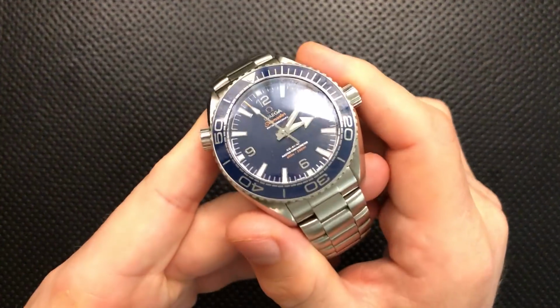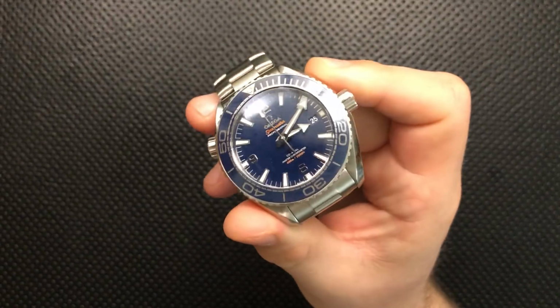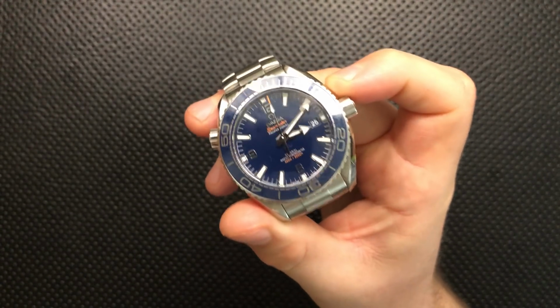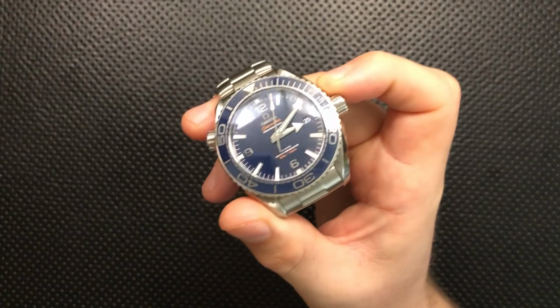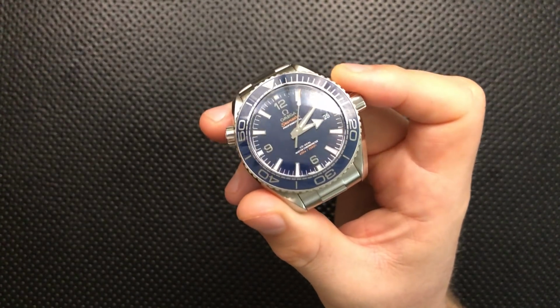Schrödinger's bath is kind of a related concept in the gear world. So let's say that I've got this guy right here. This is an Omega Planet Ocean. And it's a great watch. I love this watch so much, but it's also a really pricey watch. And so from time to time, I think, would I be happier if I sold this guy?